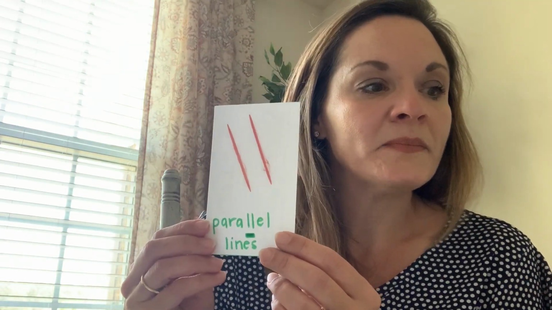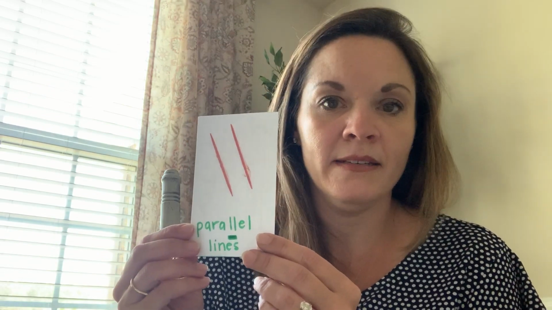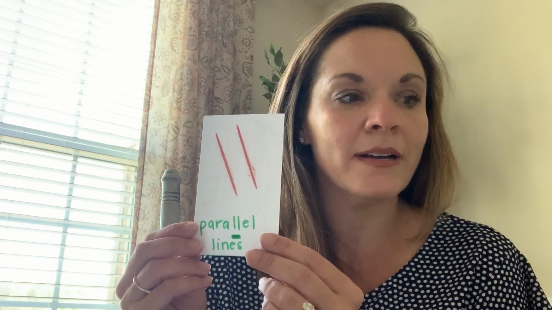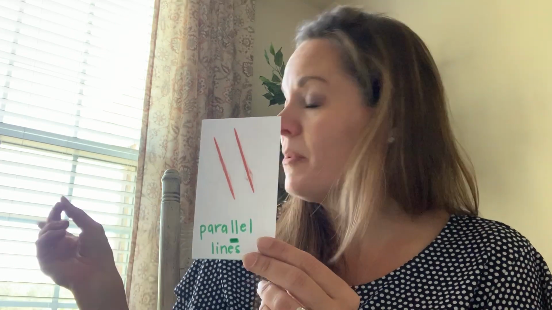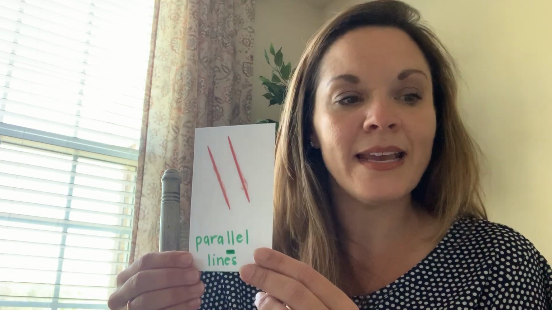Parallel lines lie in the same plane and they never intersect. Parallel lines are always the same distance apart and they do not share any points. Can you think of any examples of parallel lines? I notice parallel lines when my window blinds are opened up. Each blind is the same distance apart and they will not touch unless I close them fully.